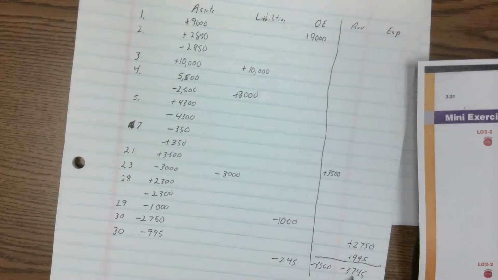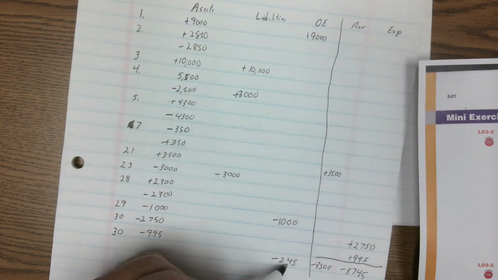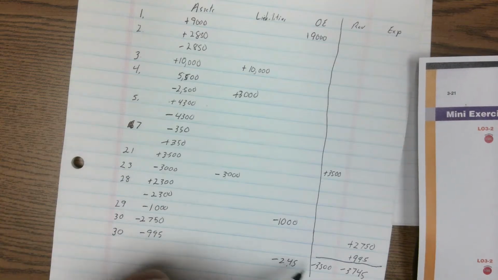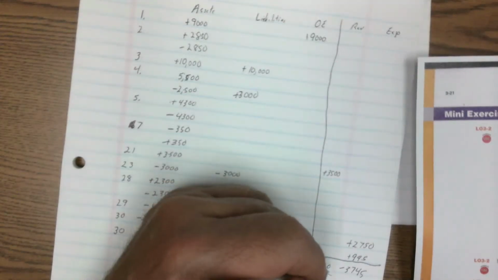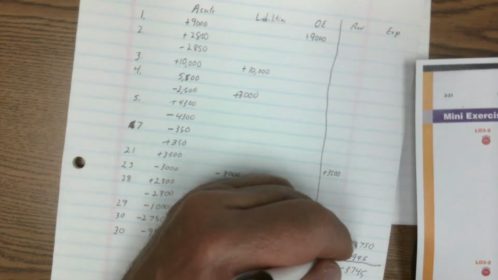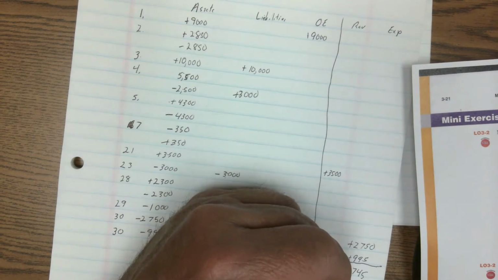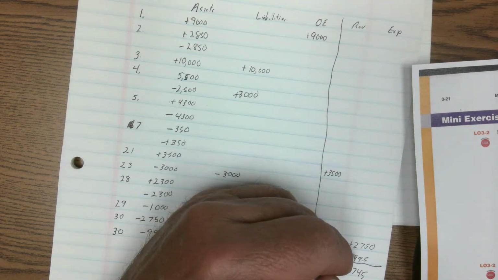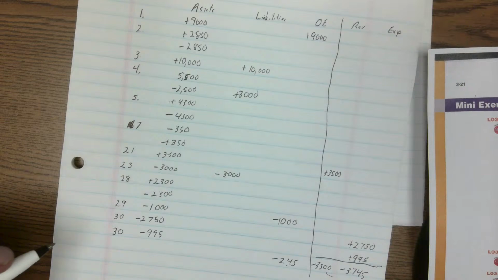So these net out. Now this nets out to zero, and this owner's equity takes care of that. These all zero out here.